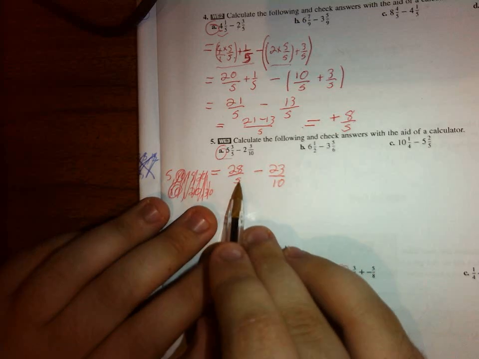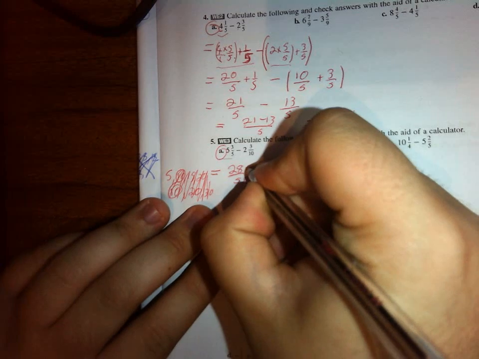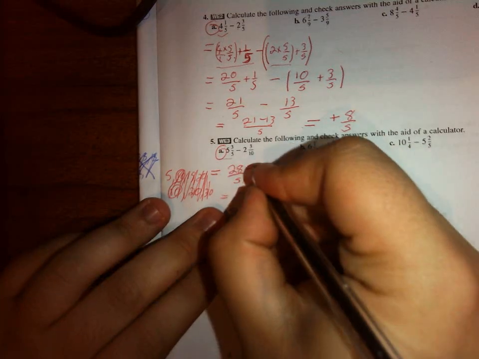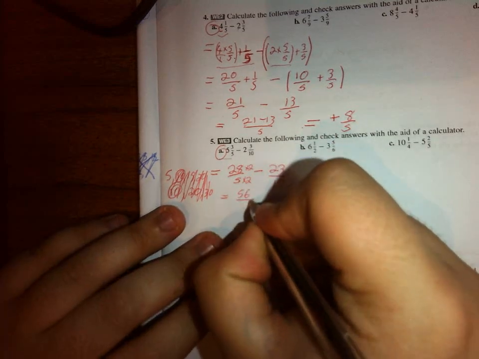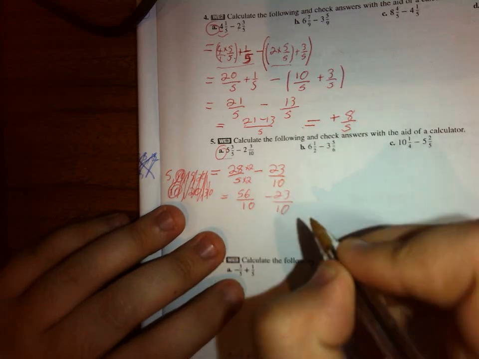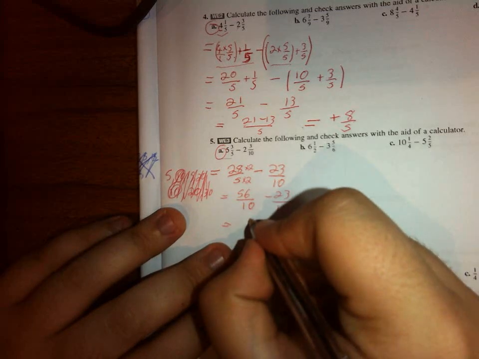What do I need to do to get this to be 10? Well, times by 2 in the denominator. But whatever you do to the denominator, you have to do to the numerator. So that becomes 28 times 2, which is the same as 56 over 10. Take 23 over 10. And now 56 take 23.